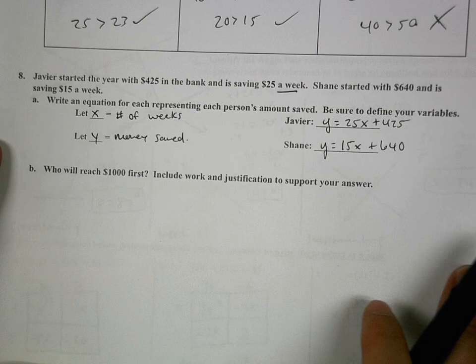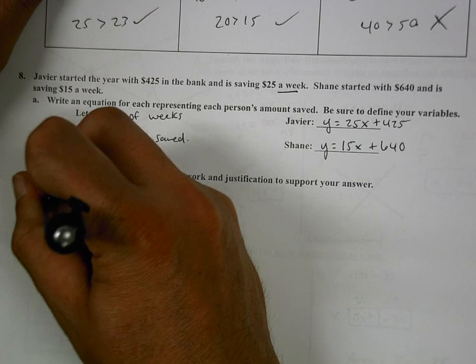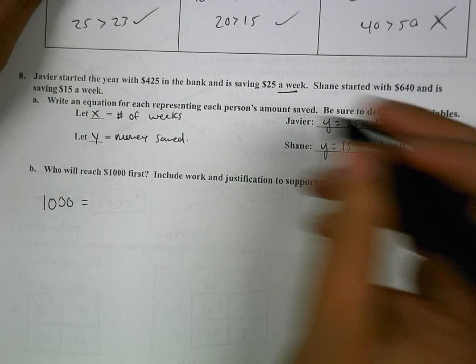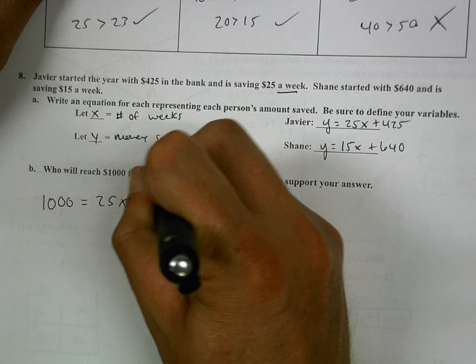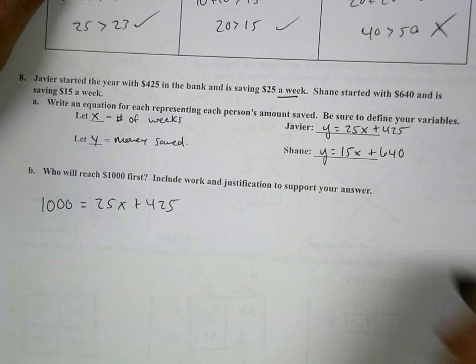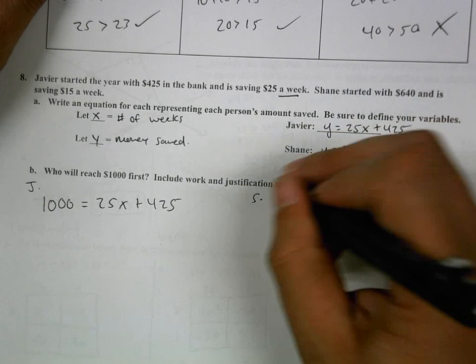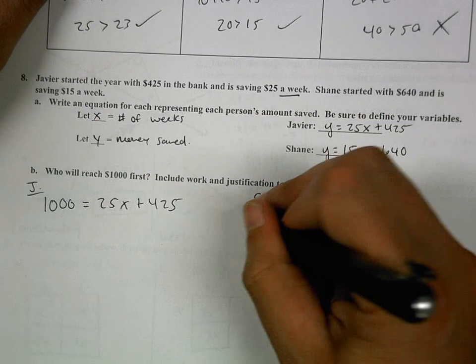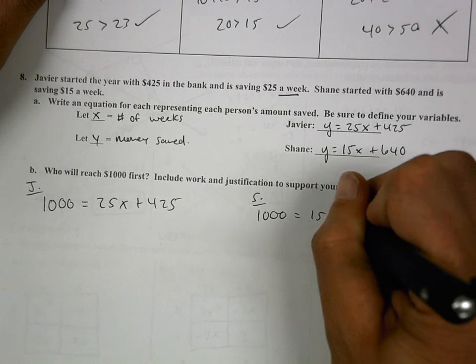So for who will reach 1,000 first, let's plug it in and solve. So 1,000 equals 25x plus 425. That's Javi. And Shane would be 1,000 equals 15x plus 640.